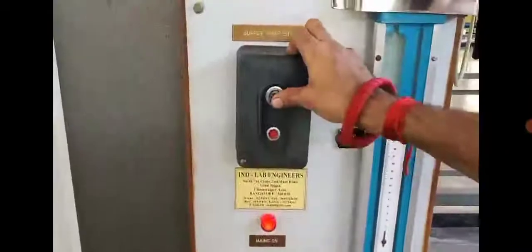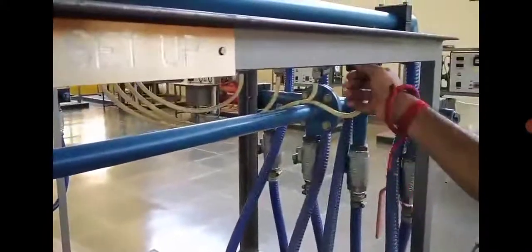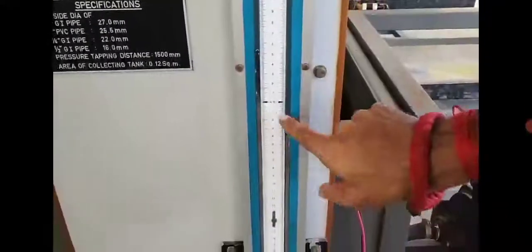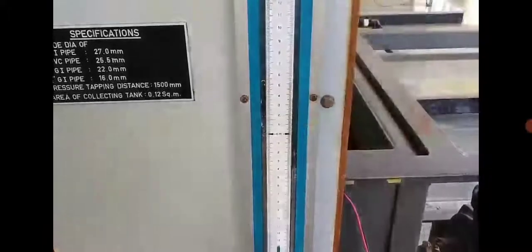Now I want to test for this one, the biggest pipe. So we turn on the machine, and the water begins to flow. So we open up there. There are 2 points. See where it's connected to the manometer. It's connected to here. This is the manometer, a mercury in glass manometer.